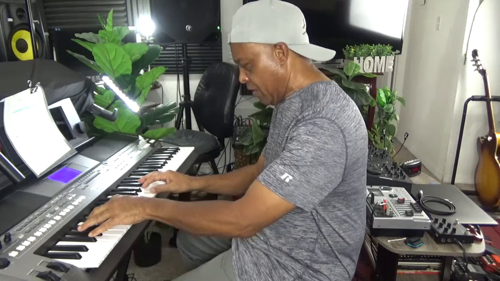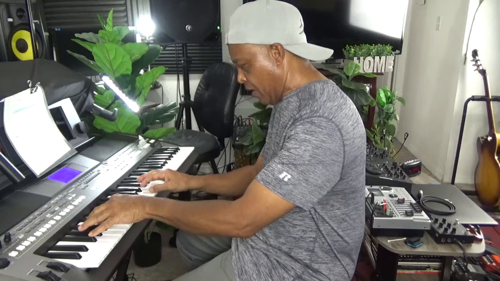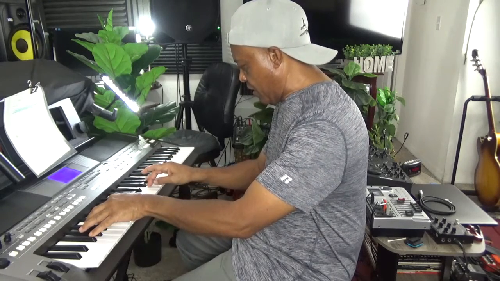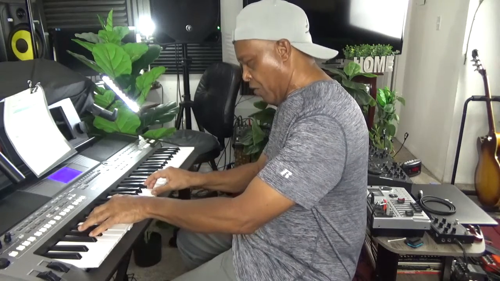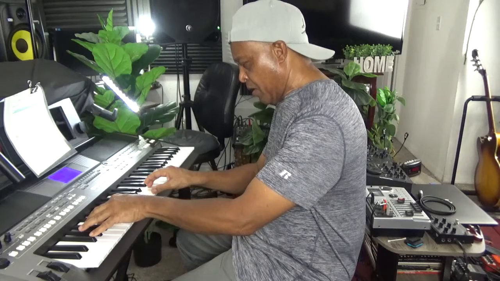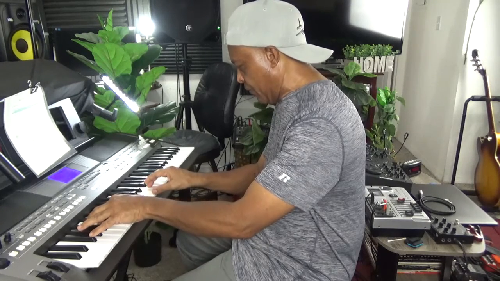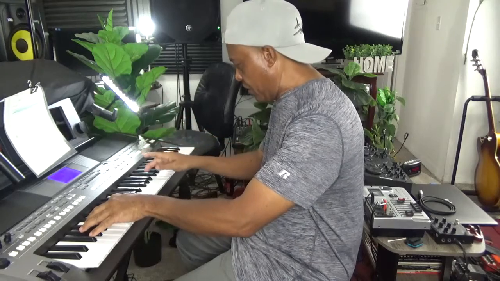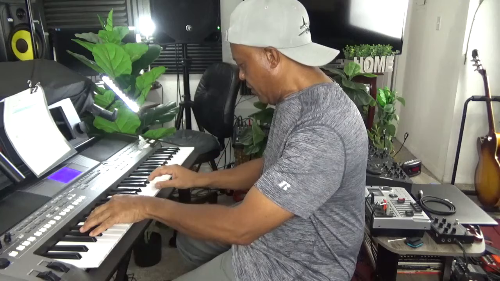Now we have C minor 7 flat 5, 9, and then we add the 11, F. Now we have C minor 7 flat 5, 9, 11, and now we're going to add the flat 13, which is A flat, and we play all 3 together.